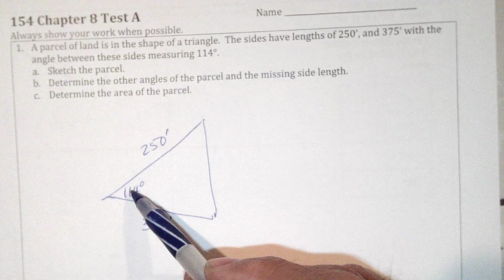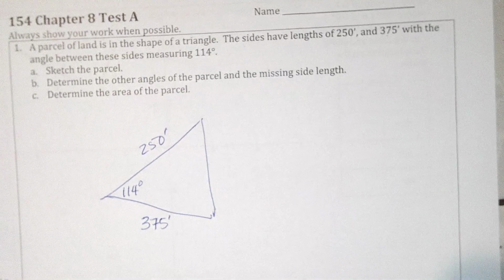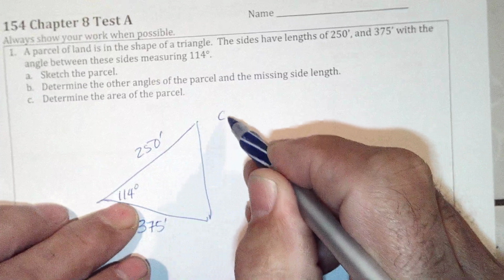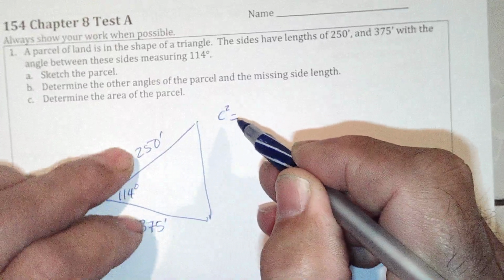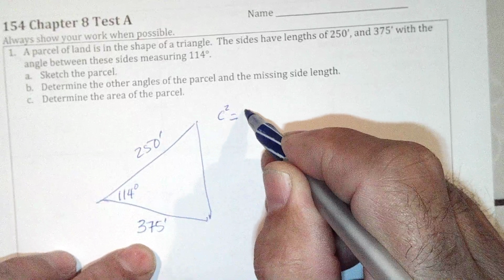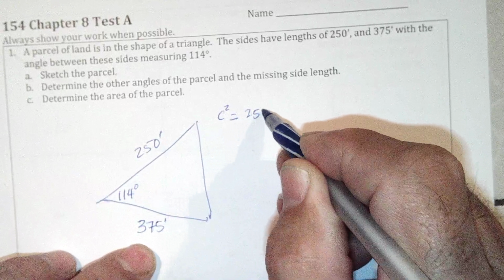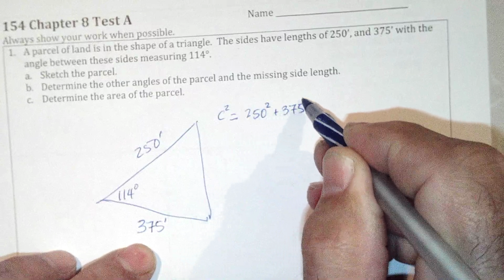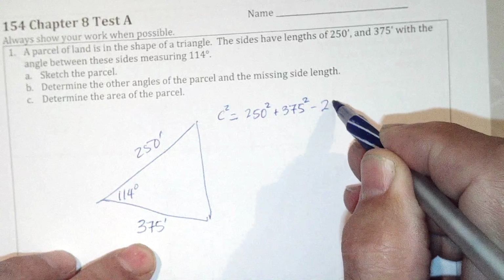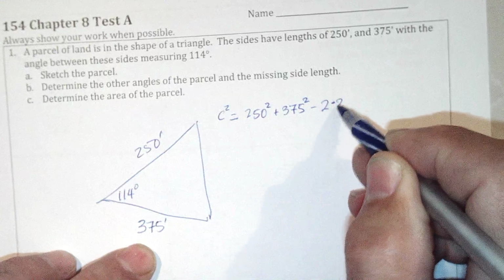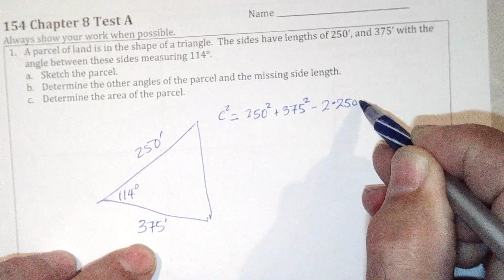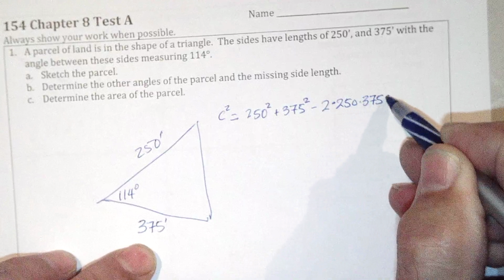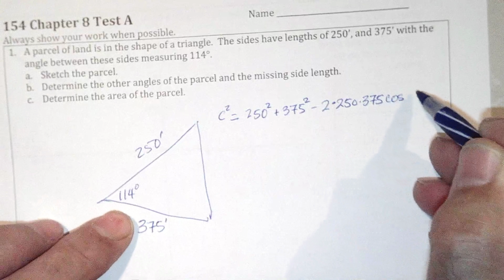Well, I have side, angle, side, which is great for the law of cosines. The side opposite the angle squared is equal to the sum of the squares of the sides adjacent to the angle, minus 2 times those two sides multiplied, times the cosine of the angle between.